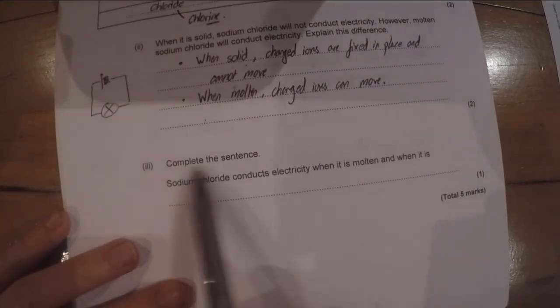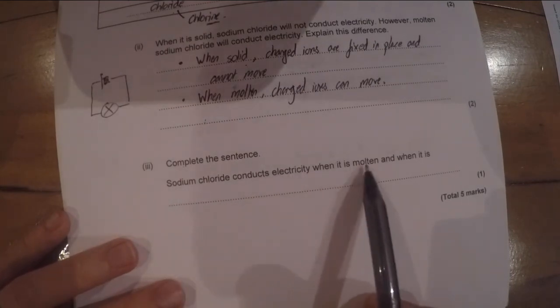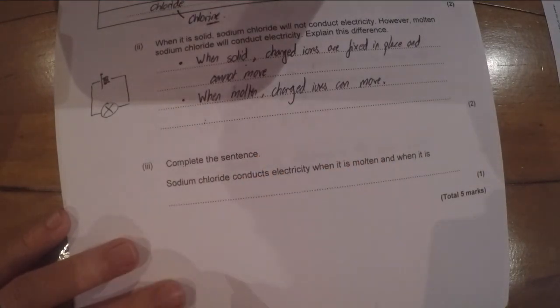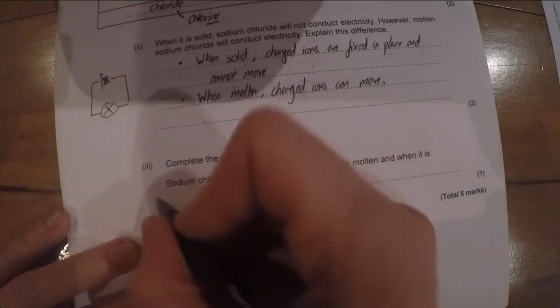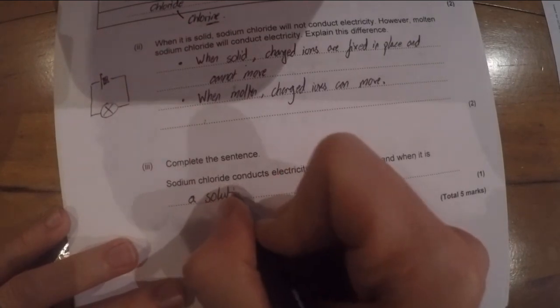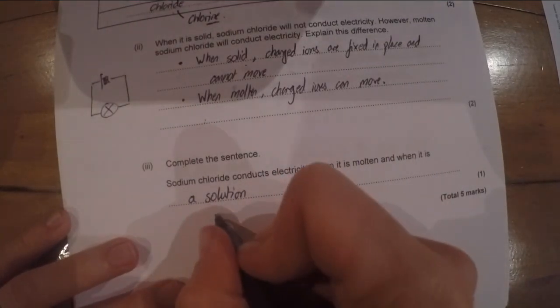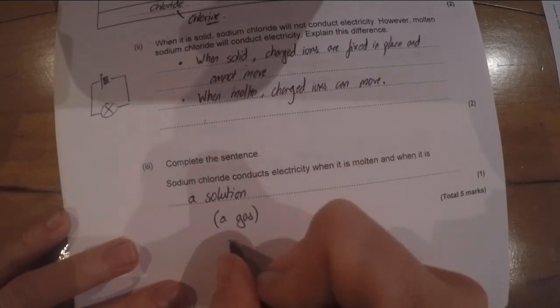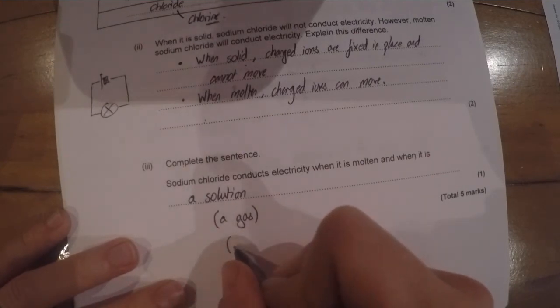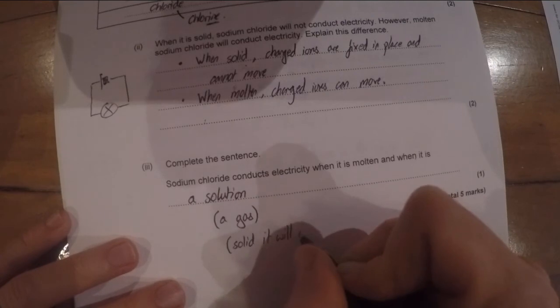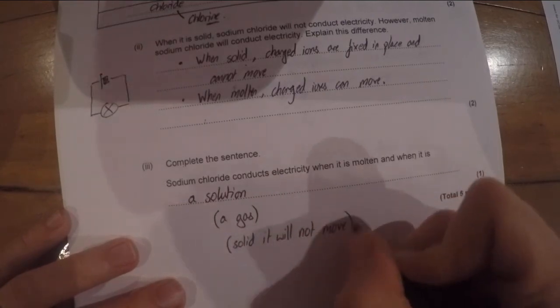Final question. Complete the sentence. Sodium chloride conducts electricity when it's molten and when it is... When else could those particles move? When it is a solution. You could have, which is a little bit ridiculous, a gas, because the particles can still move. And you could even say, when it is a solid, it will not move, which seems ludicrous, because that's what they've just told us. But you could also have that as well.